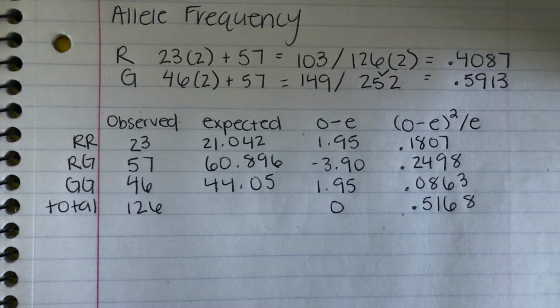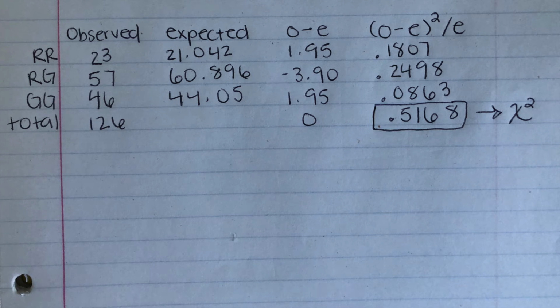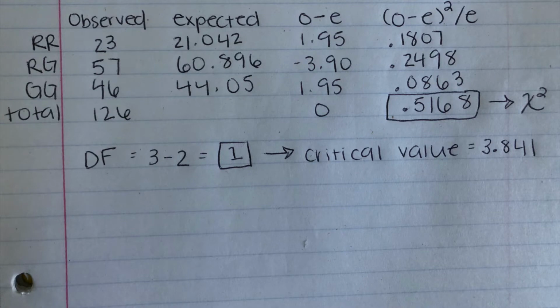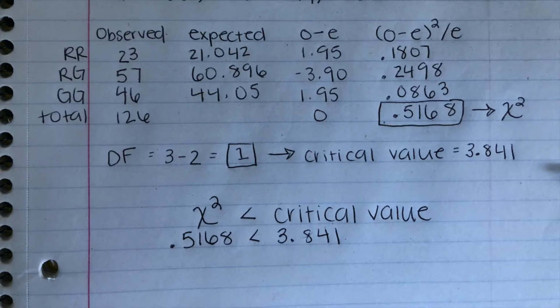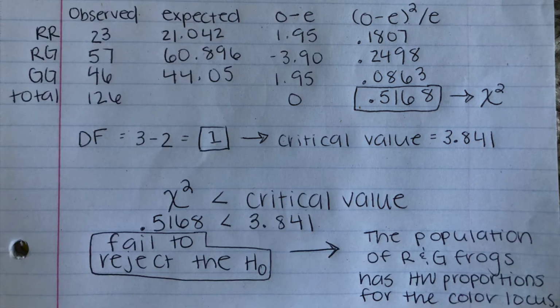Our null hypothesis says the population of red and green frogs have Hardy-Weinberg proportions for the color locus. We find that the chi-square value is 0.5168 and our critical value is 3.841. Our chi-square value is less than our critical value, so we are going to fail to reject our null hypothesis to determine that the population of red and green frogs has Hardy-Weinberg proportions for the color locus.